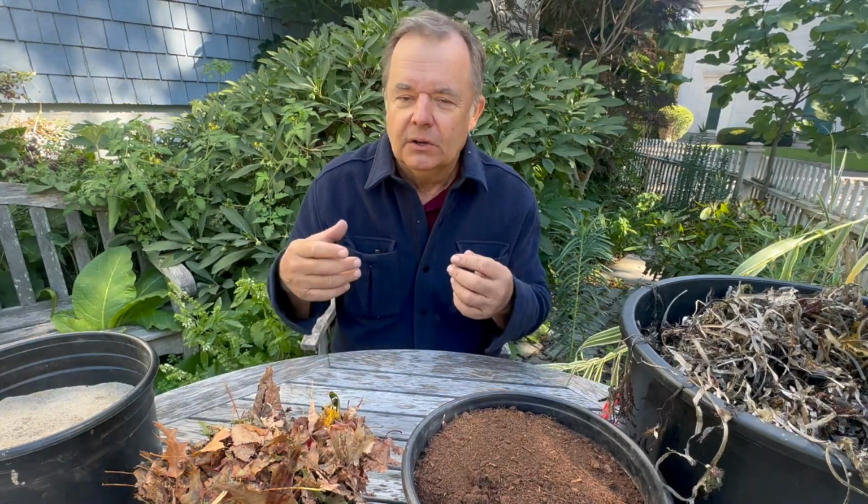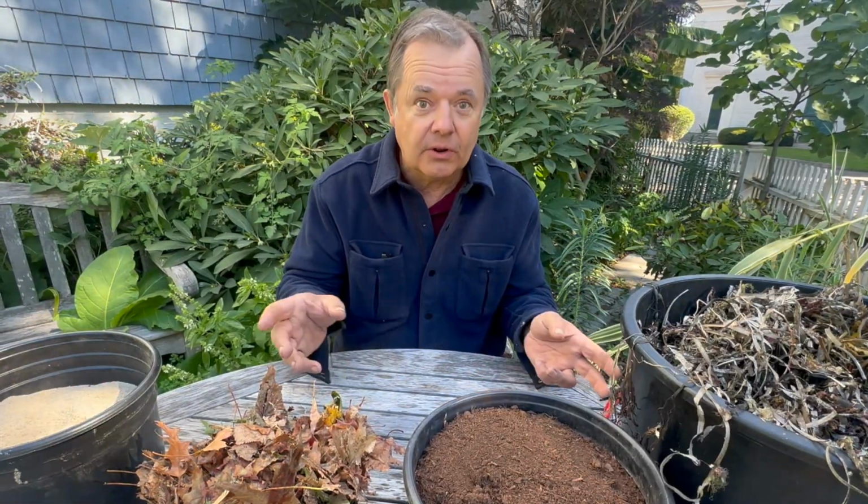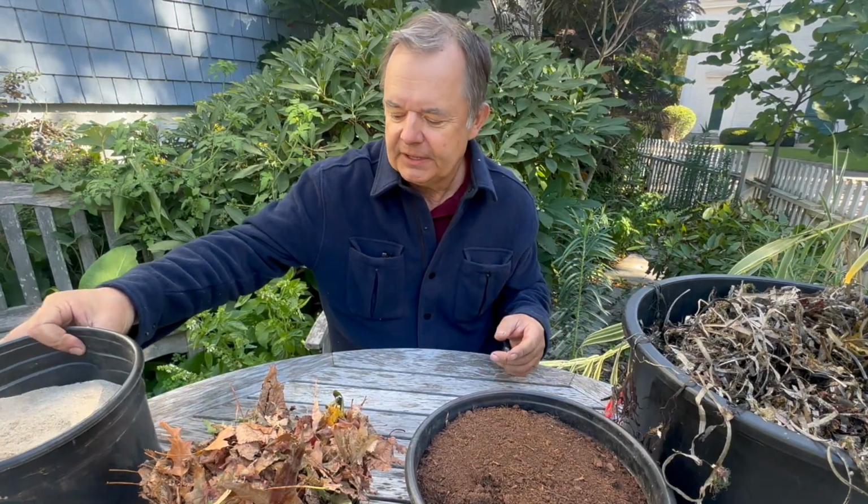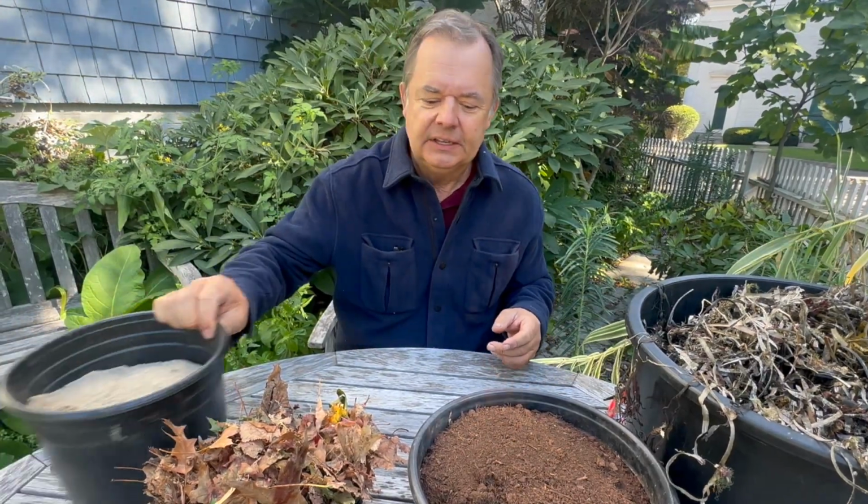Now, the first thing is soil amendments. And many people are of the opinion that if you add certain amendments to certain soil structures, you improve it. And this is true. What I have in front of me are 4 common amendments, well, relatively common, and each of them has got different attributes.